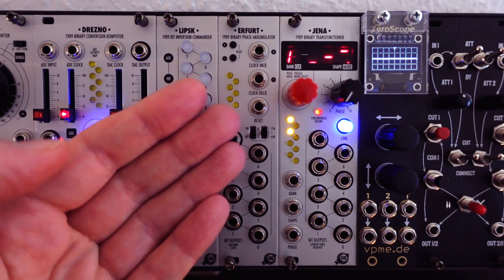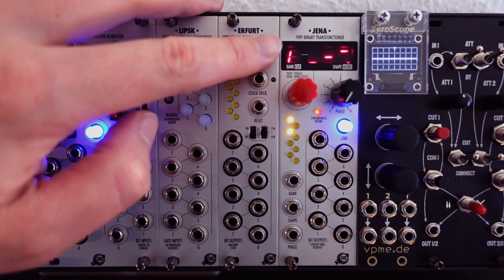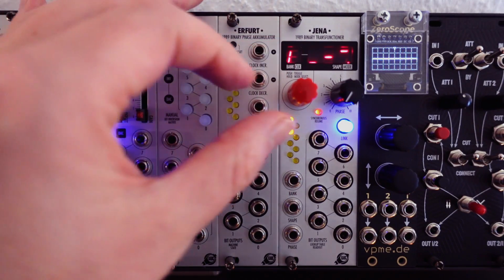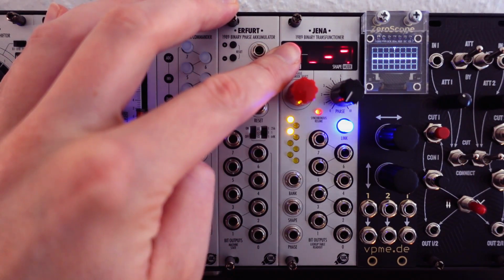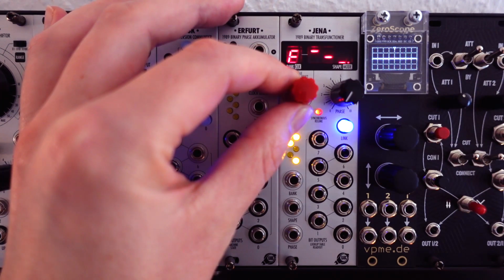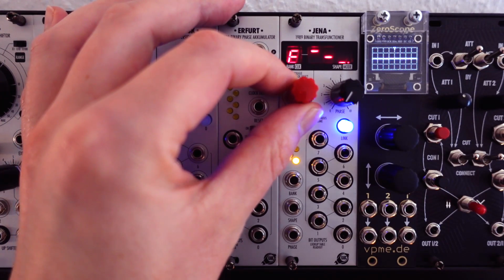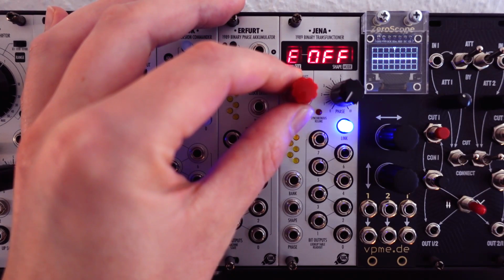The first mode is synchronous mode, as you can see because the synchronous mode LED is lit here, and it uses an internal clock with a rising saw. The second mode is synchronous with external clock and rising saw. Synchronous internal clock falling saw, synchronous external clock falling saw, and finally asynchronous internal clock no saw as it isn't synced, and of course asynchronous external clock no saw.